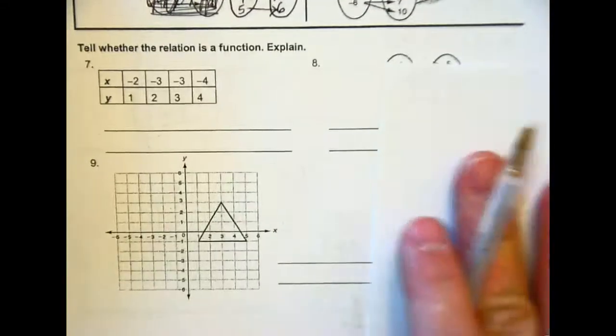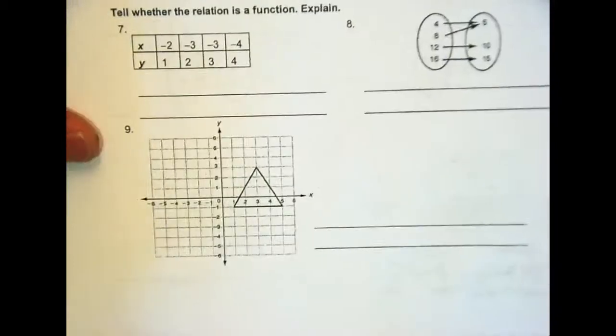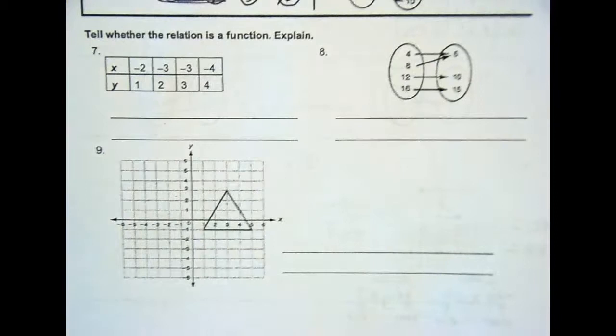Okay, I want you to try number 7 and number 9. Tell whether the relation's a function and explain your reasoning, please. Actually, why don't we do 7, 8, and 9? Those 3. That way we don't confuse Danny or Abby this time.